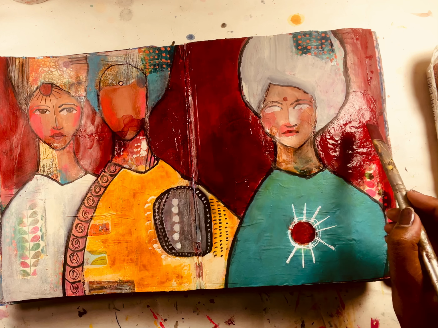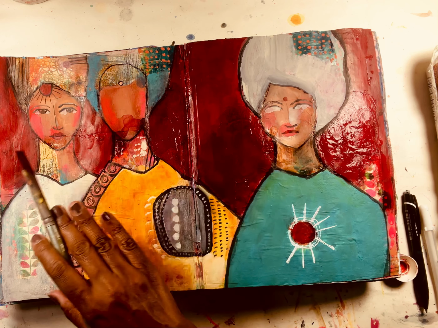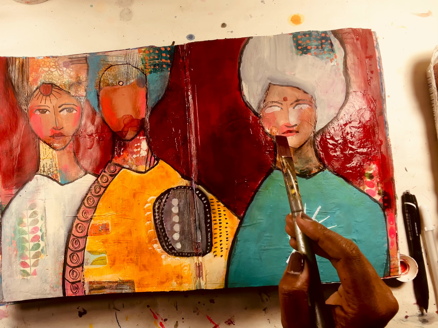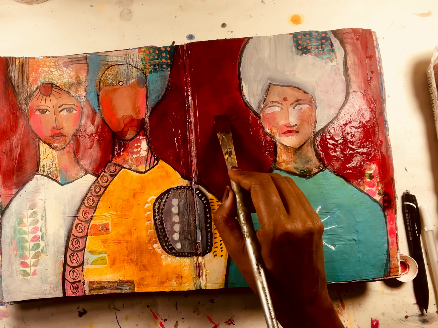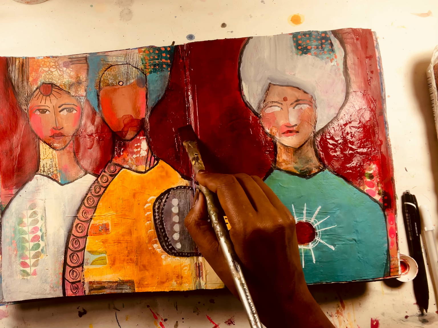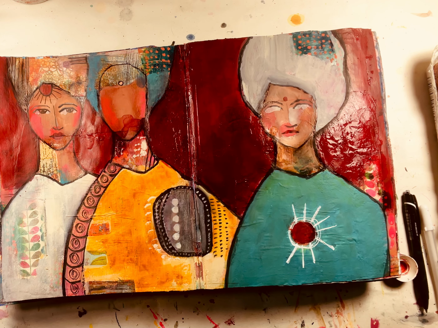As you can see over here, I just adore this rich red. I would say that this page is dominated by the warm, hot colors, and this red over here evokes a mood, feelings, warmth. It tells a story. So for me, color is the most important element of storytelling.